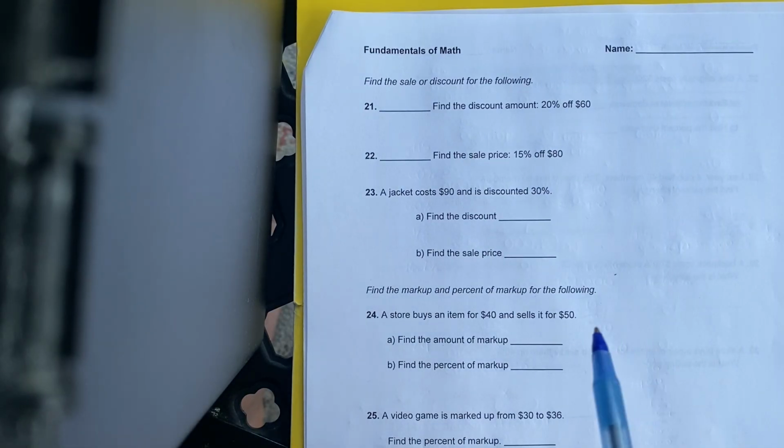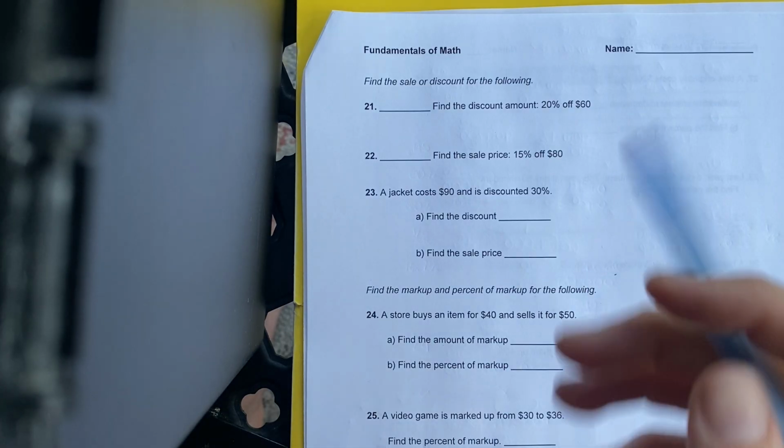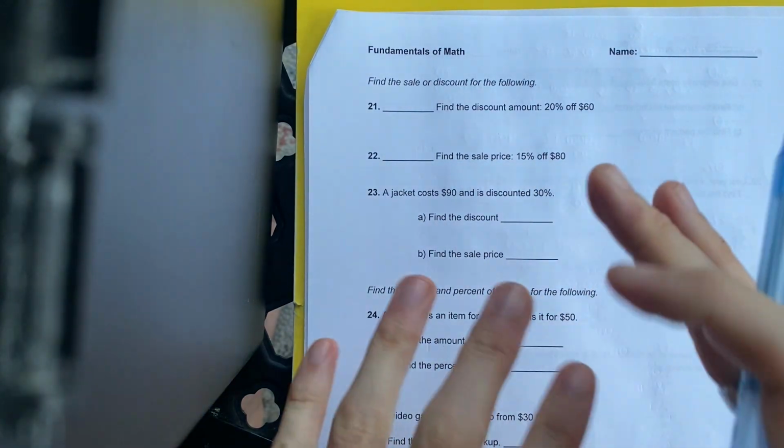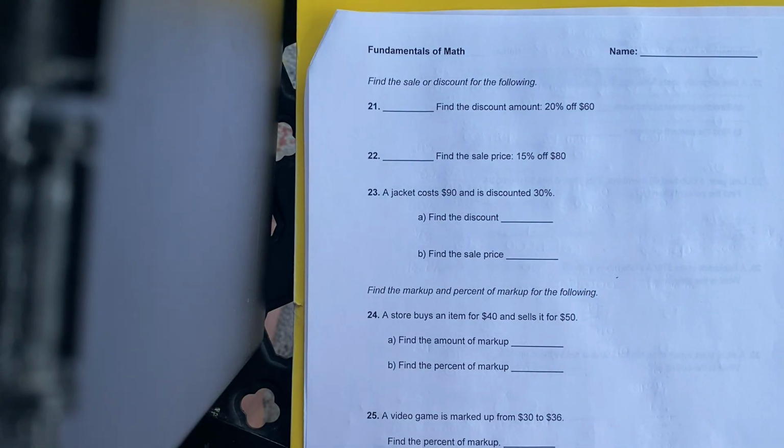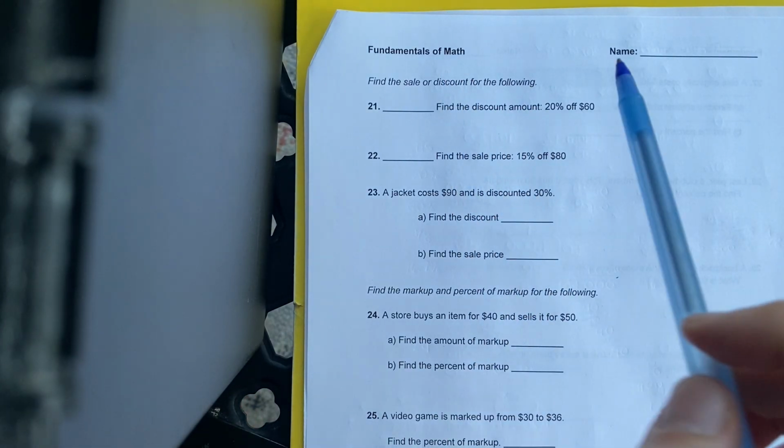Okay, now we're getting to where, at least this first time of me teaching the class, students started getting some questions and a little bit confused, because now we're getting to the real world applications. So percent applications in real life. Where would you see some of this stuff? Well, we'll see it when we come to sales and discounts for things we're buying.